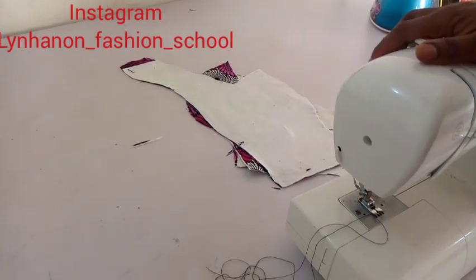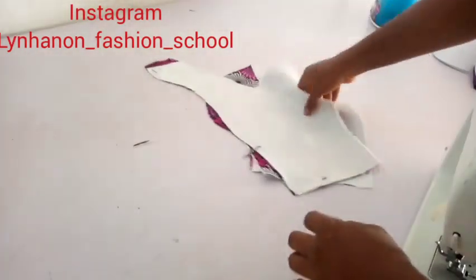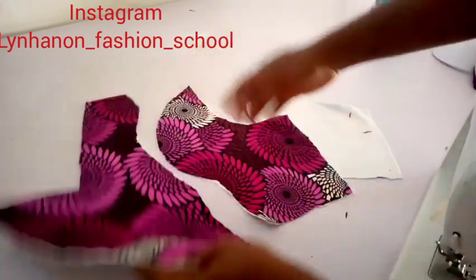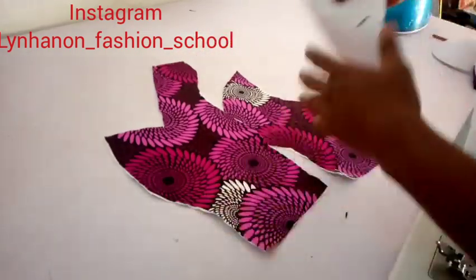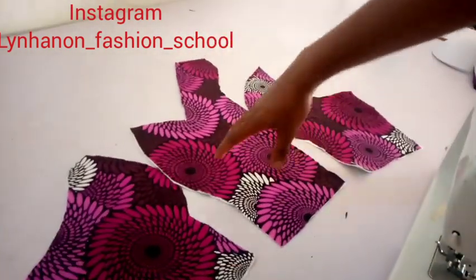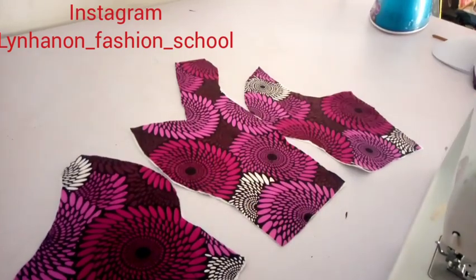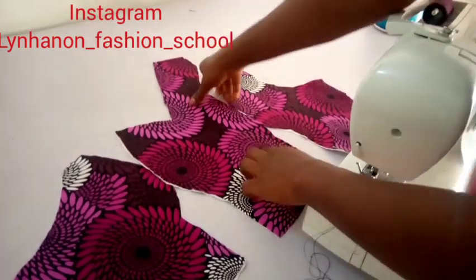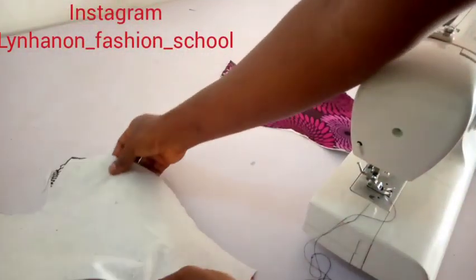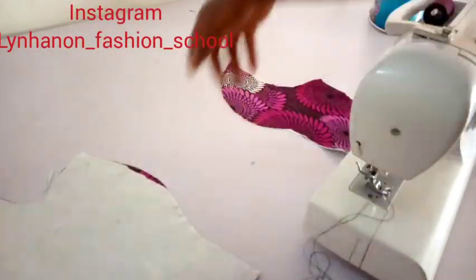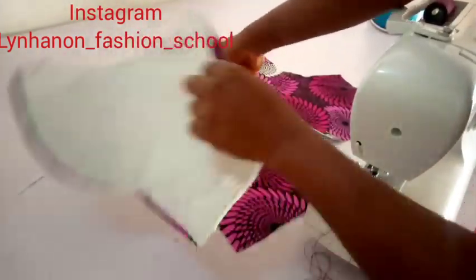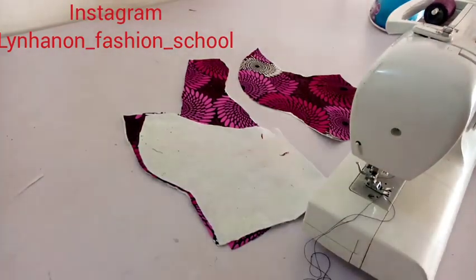So guys, here are all of our patterns prepped. Okay, as you can see, I've already ironed my breast pad to it. So I'm going to be joining this together like so. So we're going to be joining this together in the sewing machine. So I'm going to place them like so, then I'll sew all the way down, then I'll place this also like so, and I'll sew all the way down. So we're going to be doing that right now.